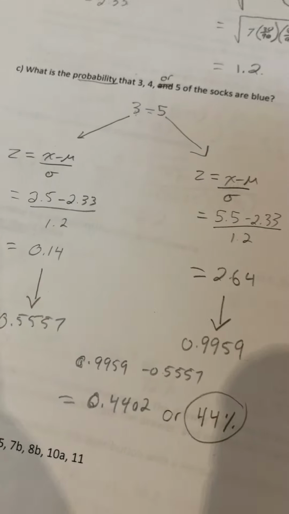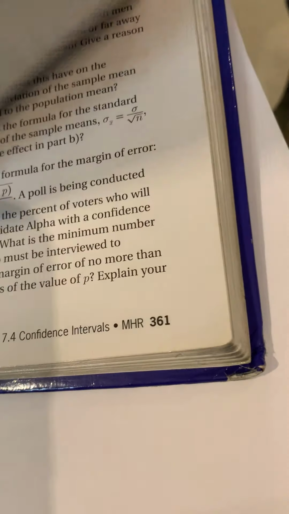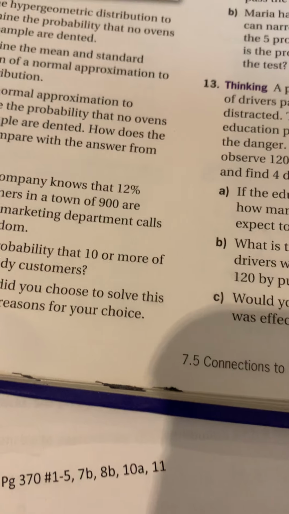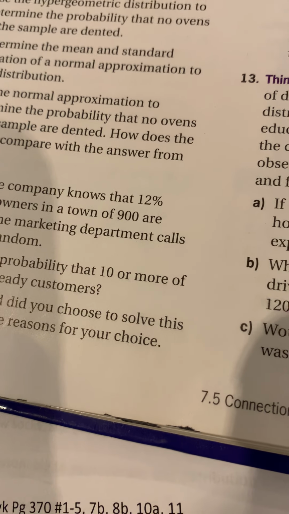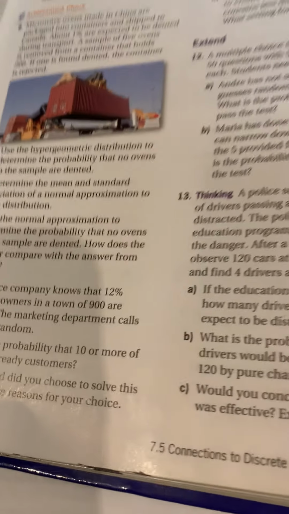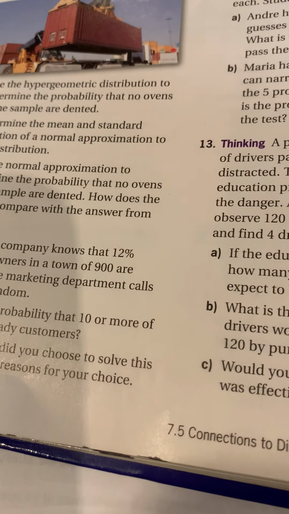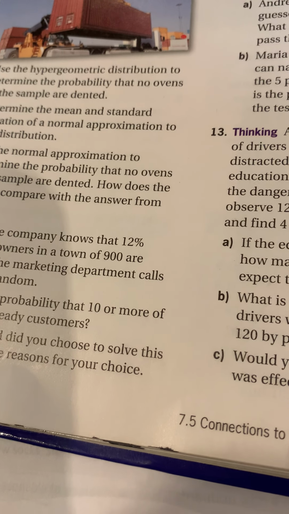Okay, I just want to confirm the homework. So I have 1 to 5. I'm going to take out a couple questions though. There were some tricky ones in here, I remember. Let's see, I think they're okay. So 1 to 5.